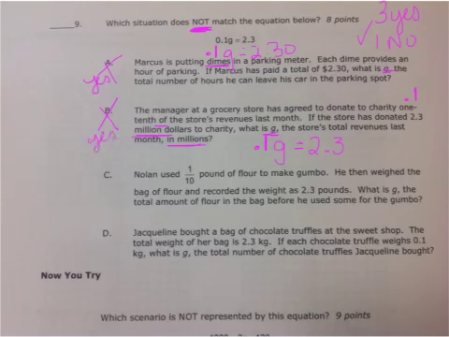C says Nolan used 1/10 pound of flour to make gumbo. So I see this 1/10 and I'm like, all right, we're pretty good to go. That's 0.1. Then he weighed the bag of flour and recorded the weight as 2.3 pounds. What is G, the total amount of flour in the bag before he used some for the gumbo?